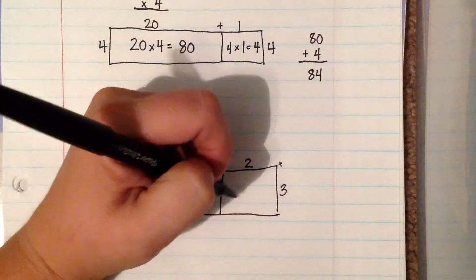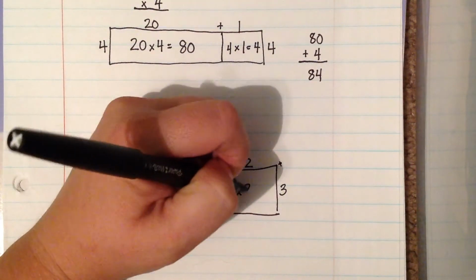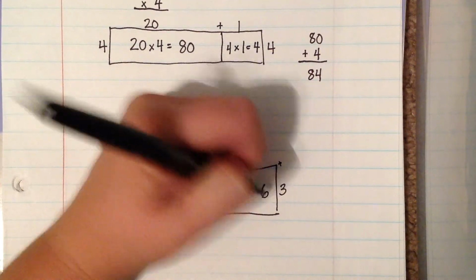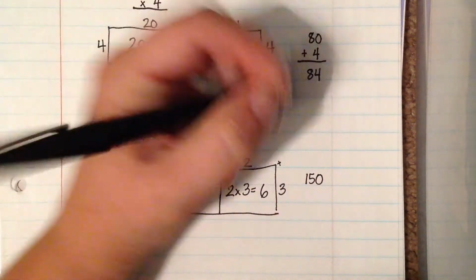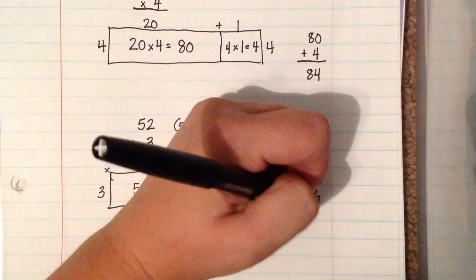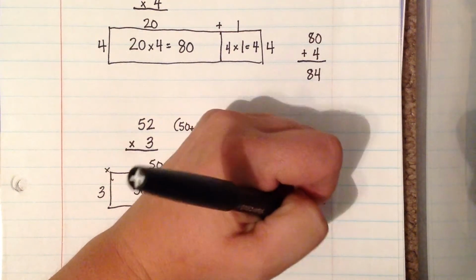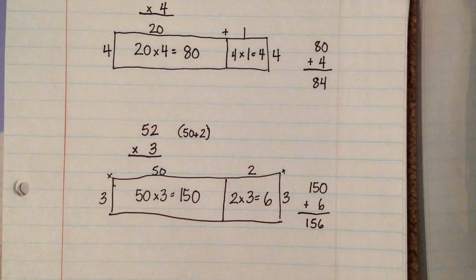Now I'm going to do 2 times 3, which equals 6, and then I go ahead and add the two numbers together. 150 plus 6 is 156. This is called the place value sections method.